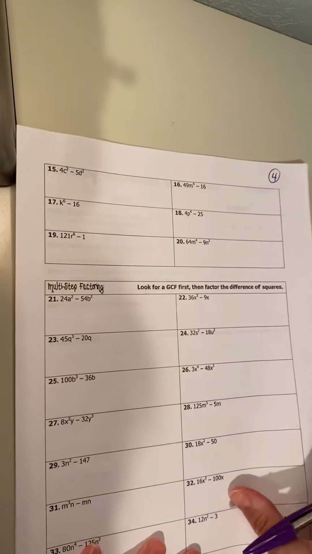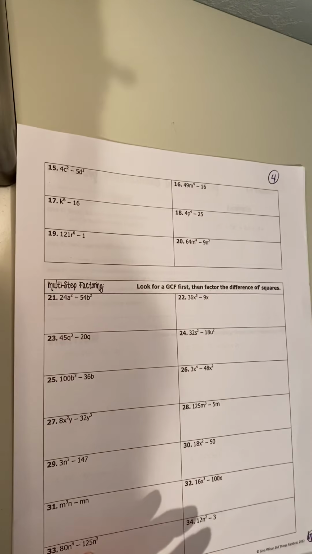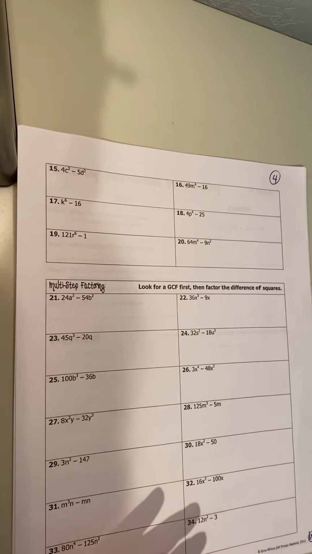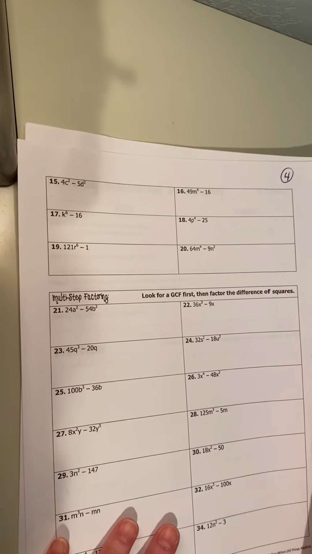All right, so this is page 4. We're going to continue factoring the special cases of a difference of squares, where both of the terms are perfect squares and there's a subtraction sign between them. This does not work unless it's a perfect square minus another perfect square.